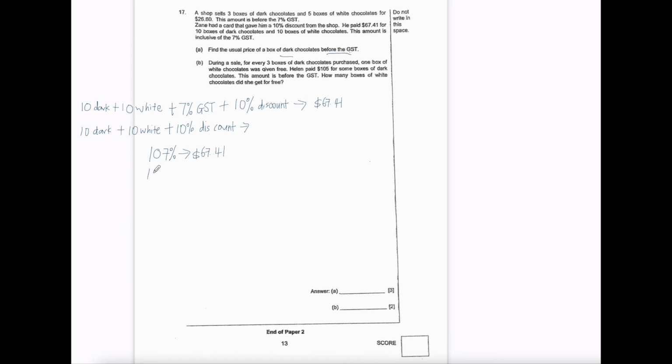I want to find out how much is the price of chocolates after discount without GST. So I need to find out what is 100%. Calculator tells me that it's $63. Alright, so that means this is $63. Got it? So now I want to find out what is 10 dark and 10 white.